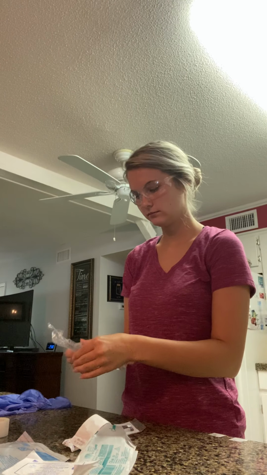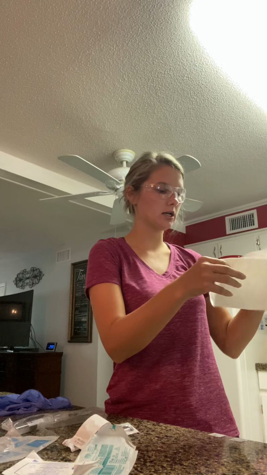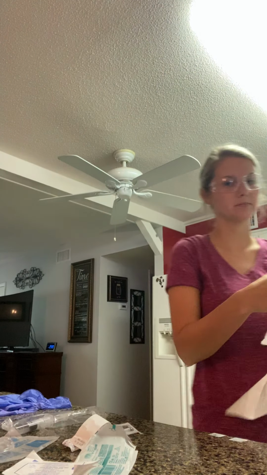The saline. And I will have 2 pieces of tape. And I have a waterproof barrier that I will place underneath the patient's arm.